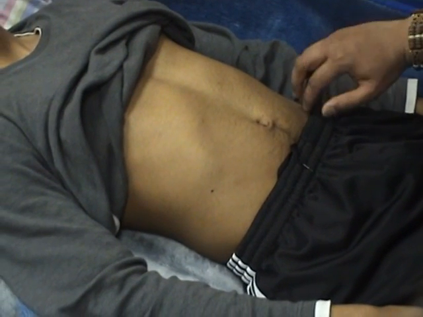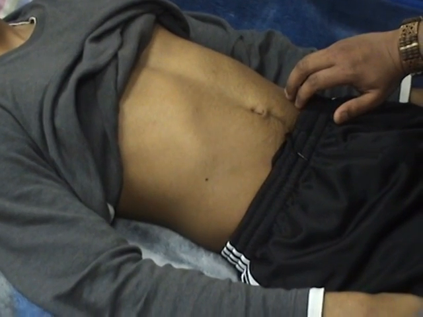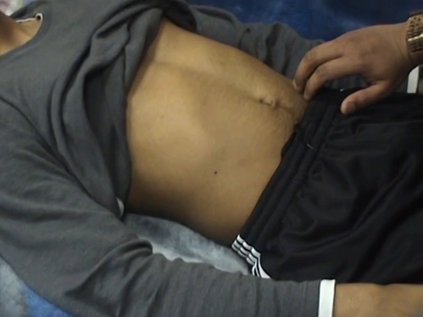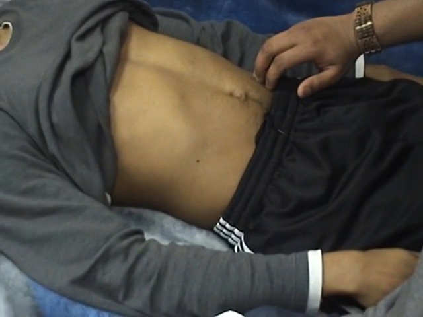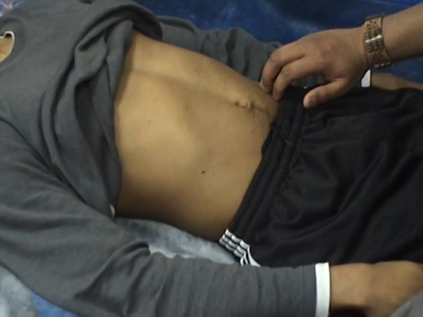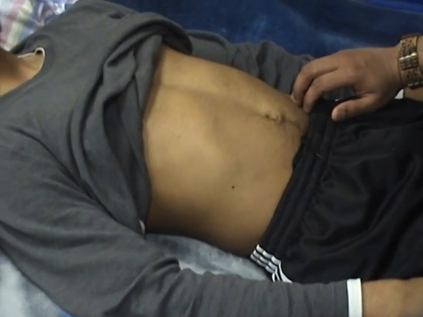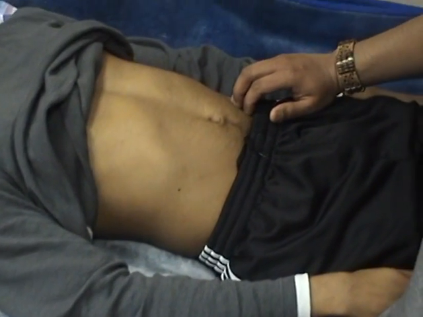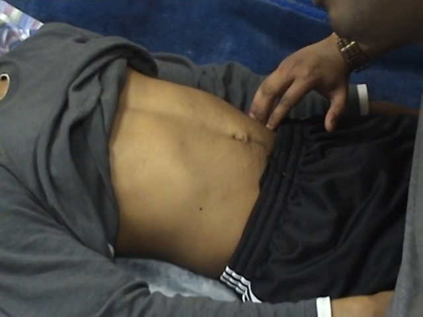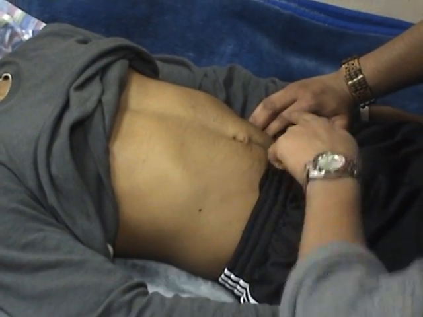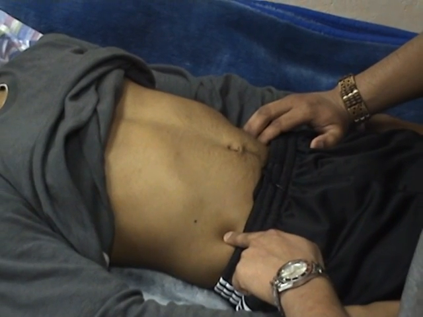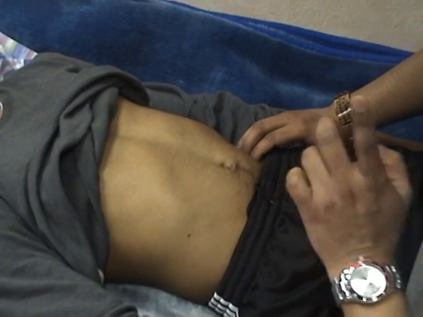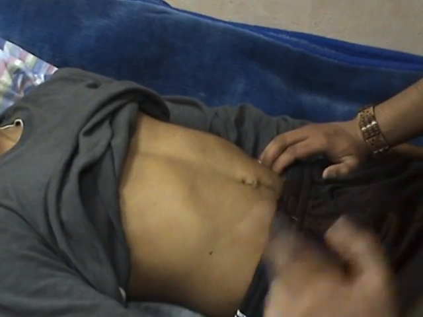Here, this side. In which pathology? Inflammation, also appendicitis. When you apply pressure here, the patient feels pain over the right iliac fossa. That's called Rovsing sign. It's used in appendicitis.